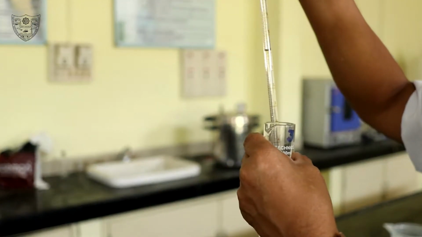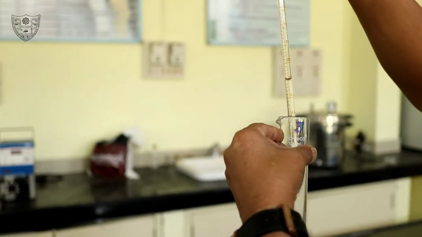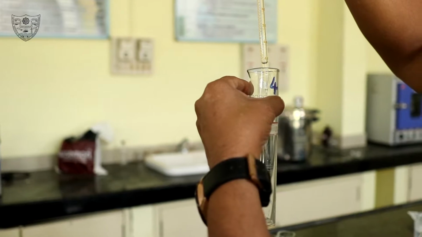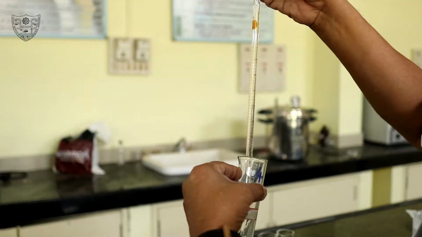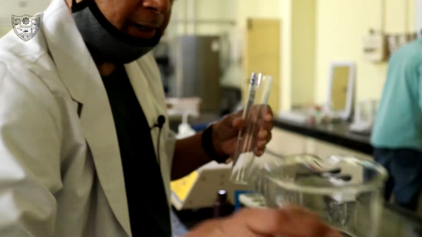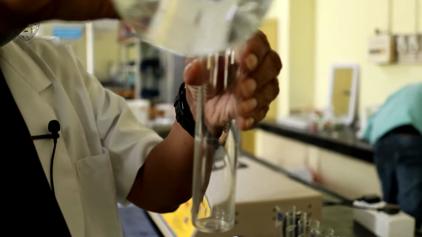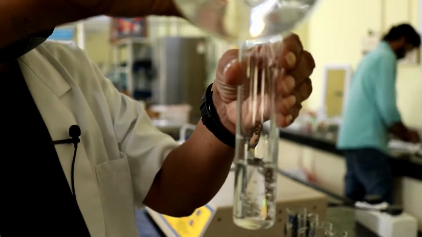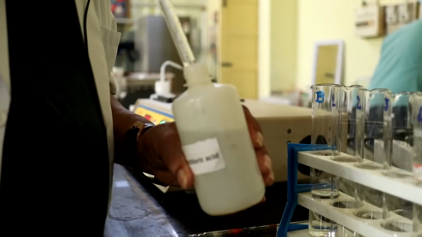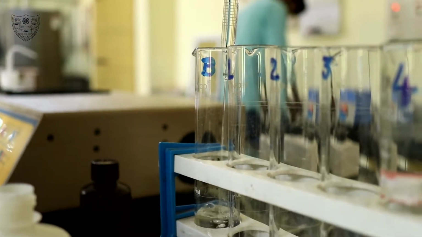Take 0.5 ml, 1 ml, 1.5 ml, 2 ml and 2.5 ml of standard iron solution in 5 different Nessler cylinders. Take some sample in one more Nessler cylinder. Add 4 ml of 4 normal HCl to all 7 cylinders.